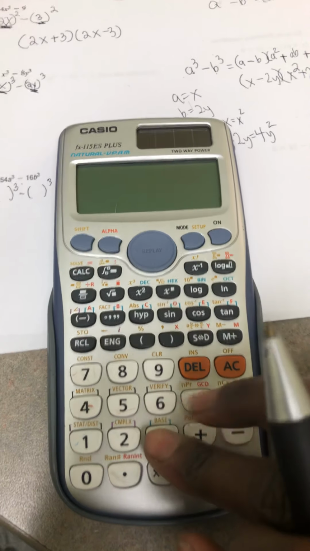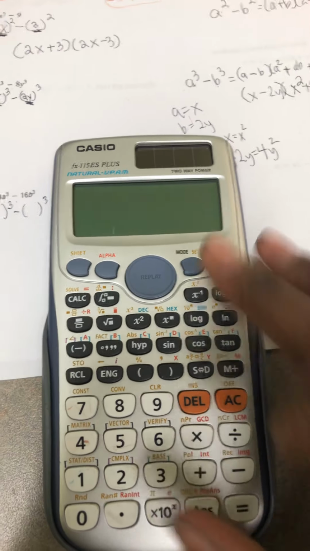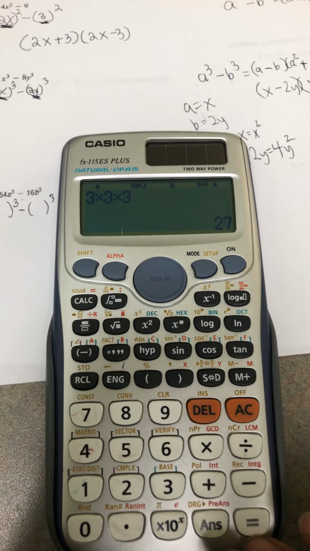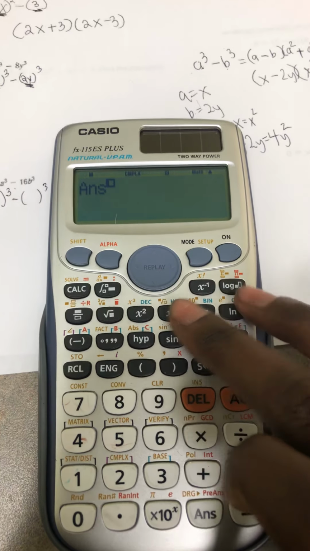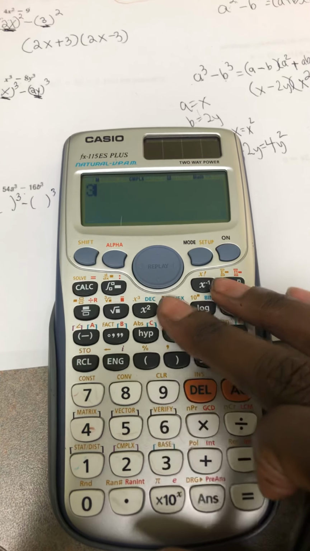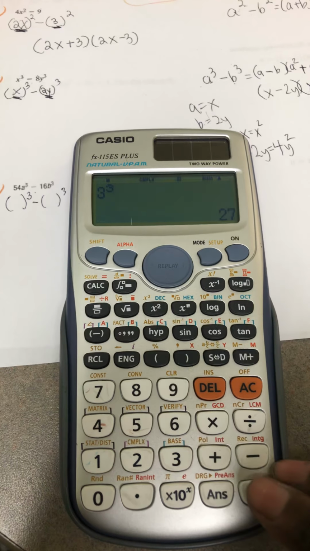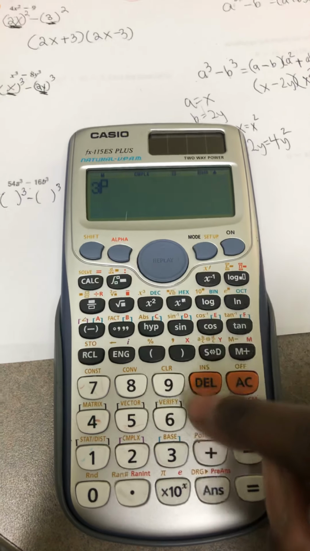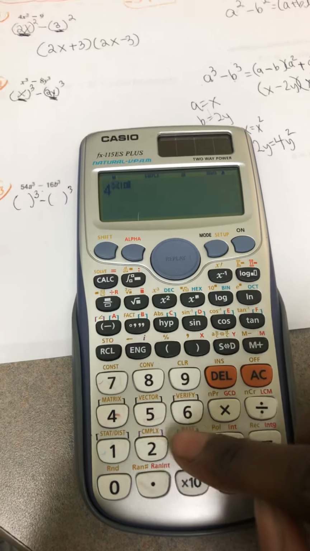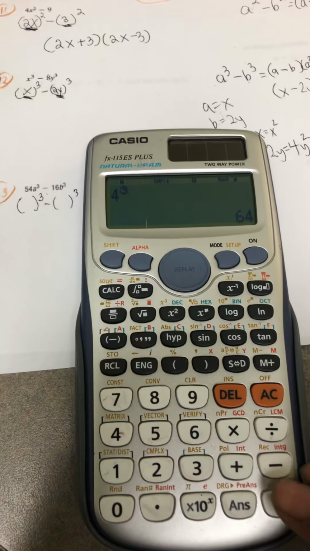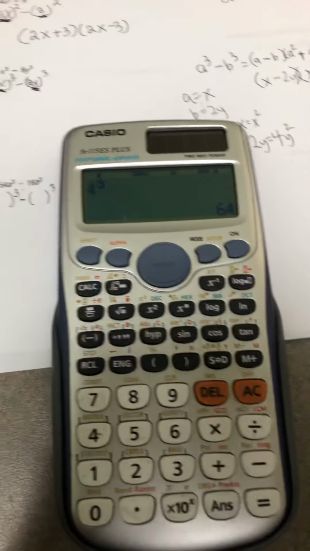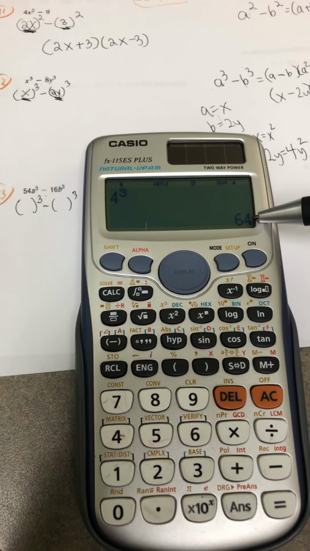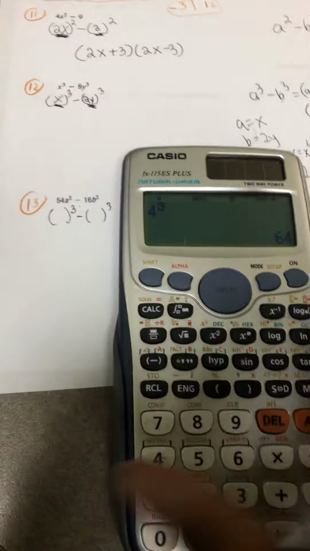So we could just play the guessing game, or you could do 3 times 3 times 3, and that gave me 27, so that didn't work. Or you could hit the 3 first, and then raise it to whatever power. So again, you get 27. So 3 didn't work, so let me try 4 cubed, and that gave me 64. So that didn't work. So if 3 is too small and 4 is too big, that means we need to go a different way about this.